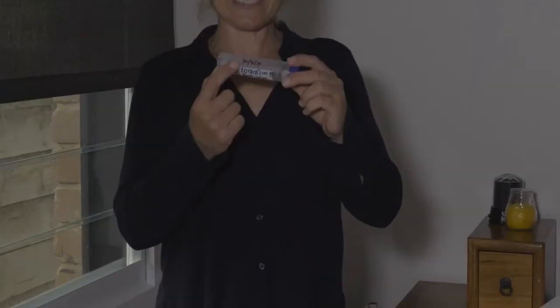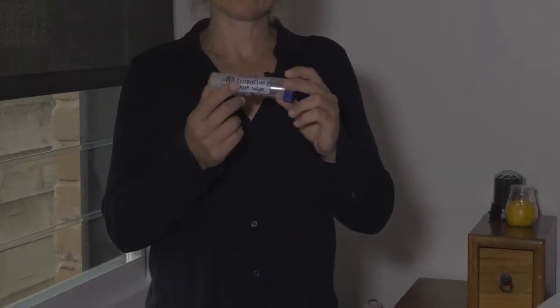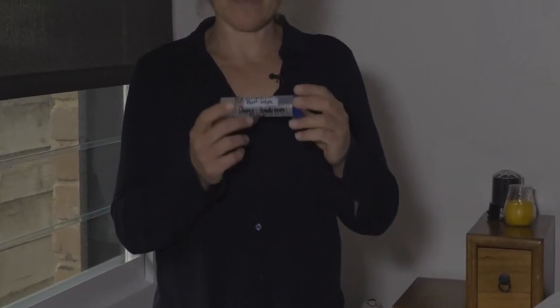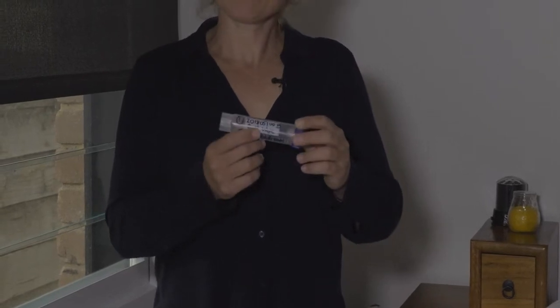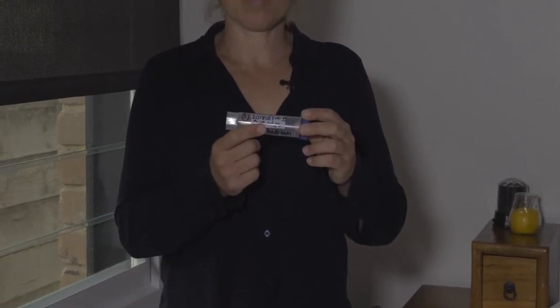I always include the date, the sample number to match what's on the chain of custody, the type of sample, so this is going to be a dust wipe, the area, Sam's bedroom, windowsill, and also the area that's going to be sampled.